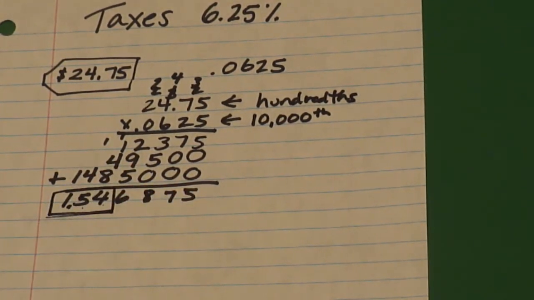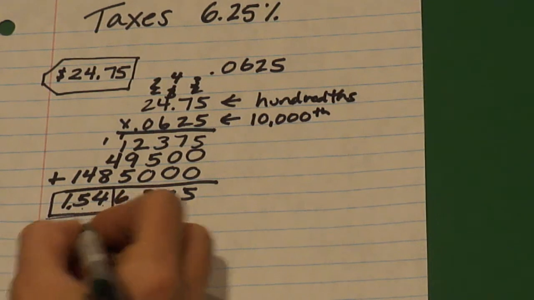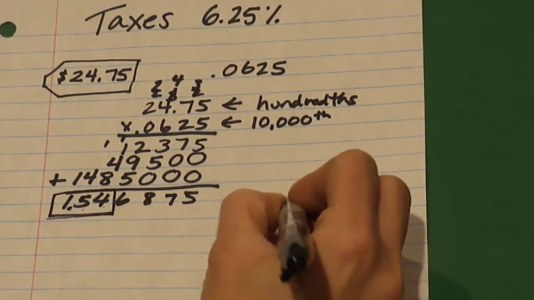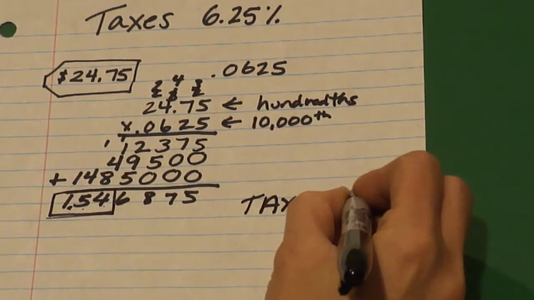Money is only the first 2 spots after the decimal point, because pennies only go to the hundredths place, 1/100th of a dollar. I look to the right and I see a 6. That's going to bump up my rounding to the nearest penny, so the tax is equal to $1.55.